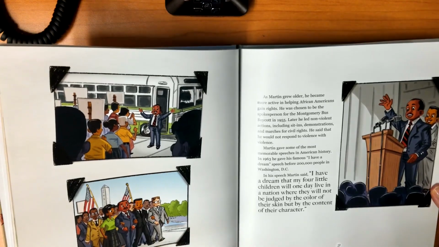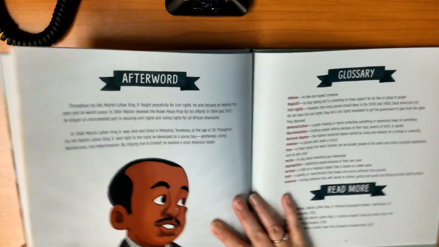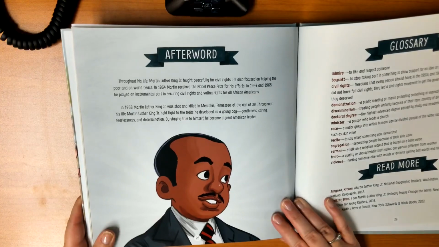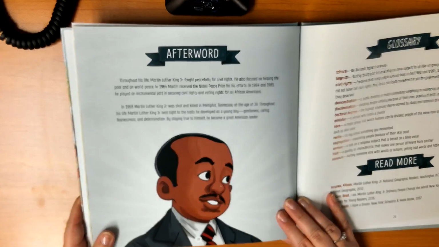So he wanted people to be judged by who they were inside, not by the color of their skin on the outside. Now, this is an afterword.